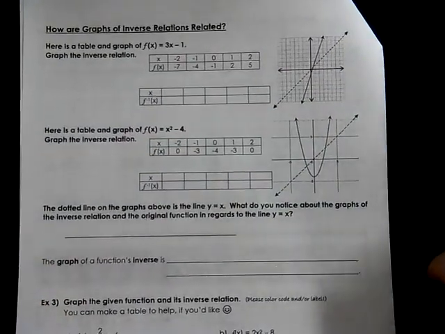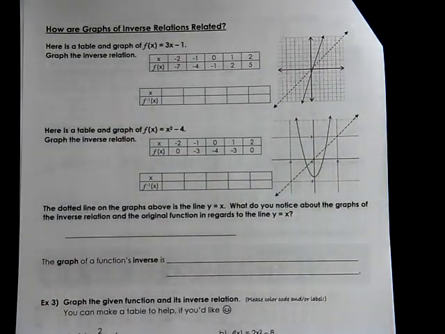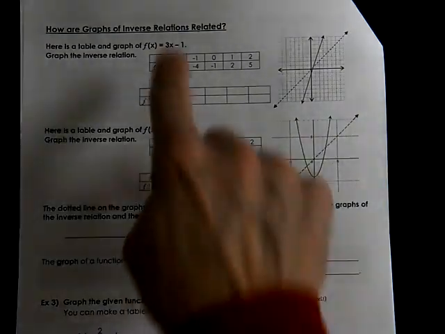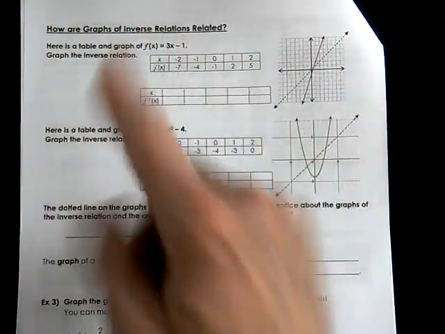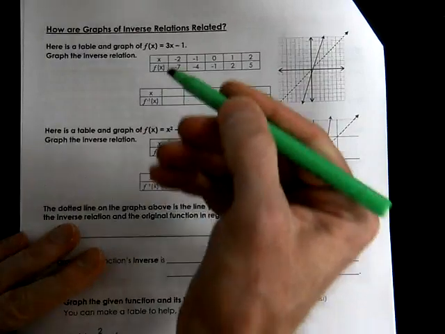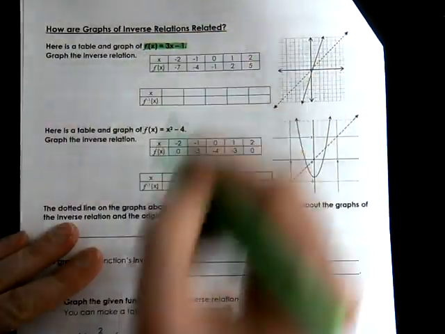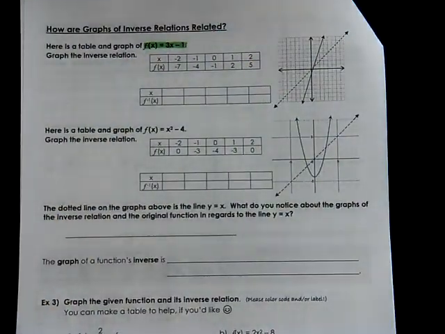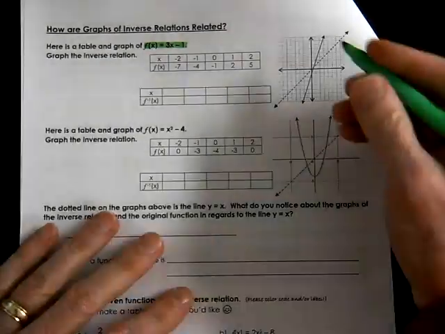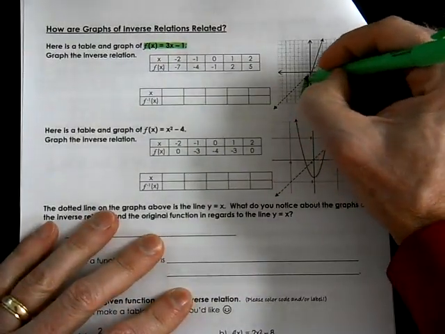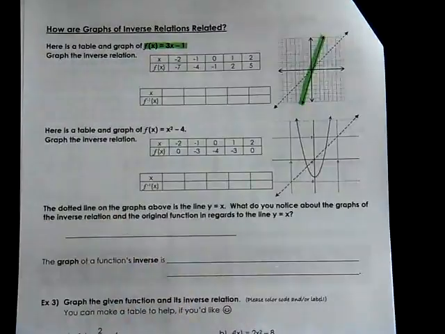Now let's think about it with a graph. We have our function 3x minus 1. And that gives us this graph.